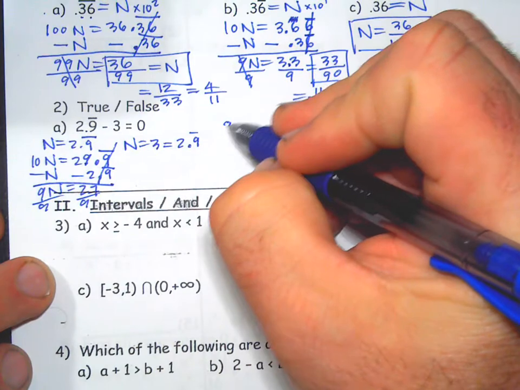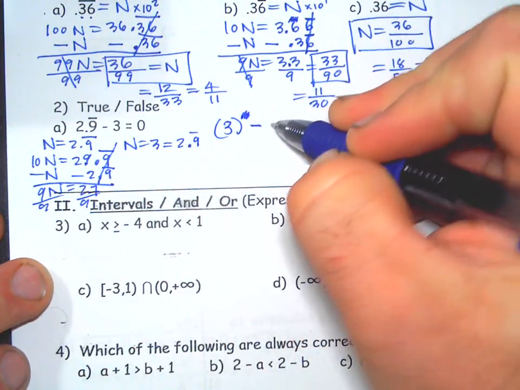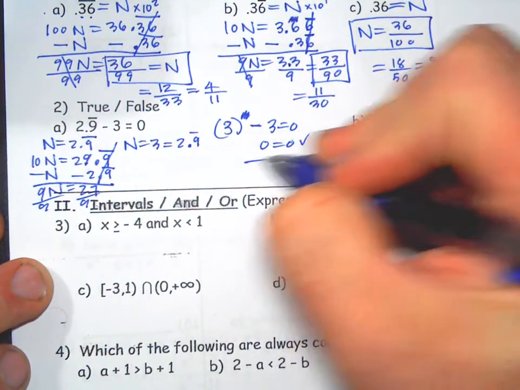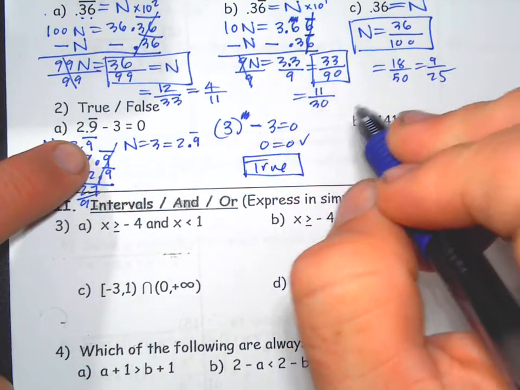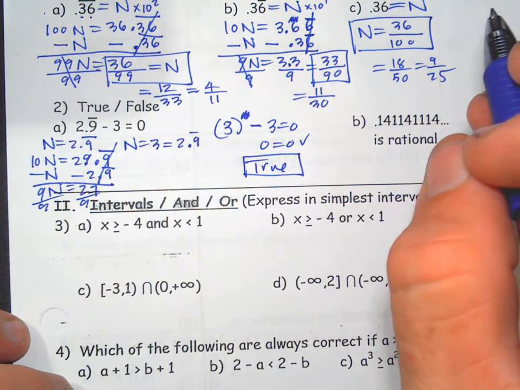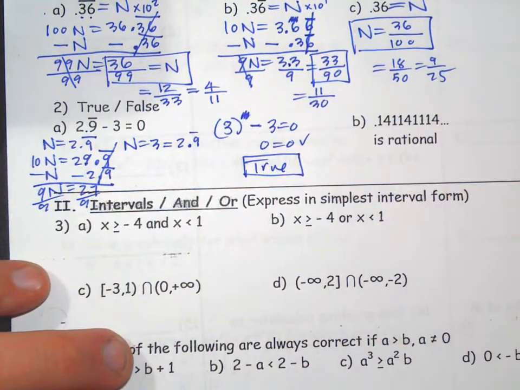So we're going to replace 2.9 repeating with 3 and show that it is true. So part of it's to figure out what 2.9 repeating is as a ratio of integers, and then to plug it into what you have and show it's true.